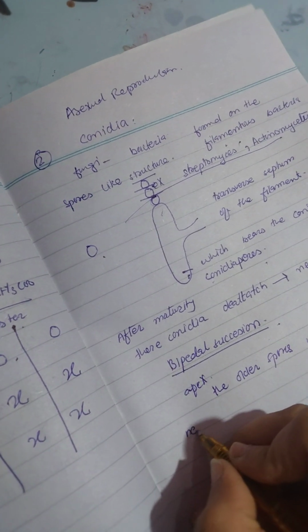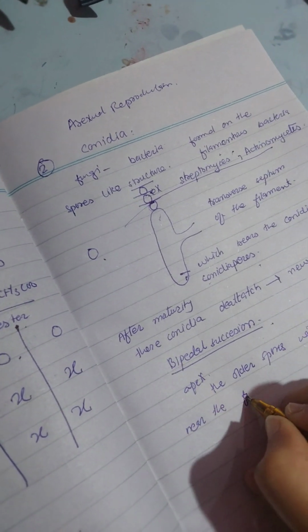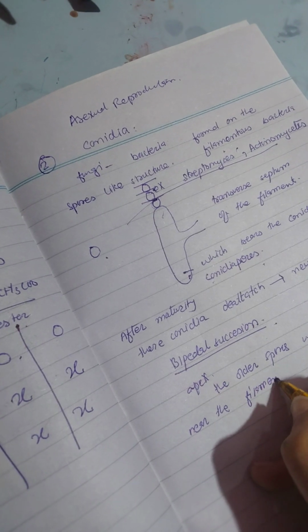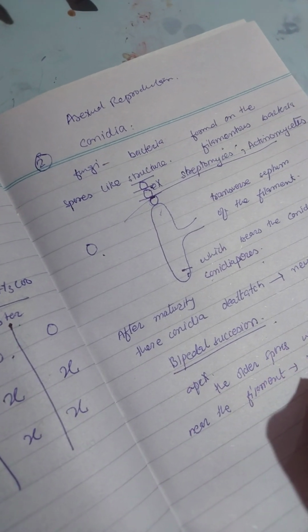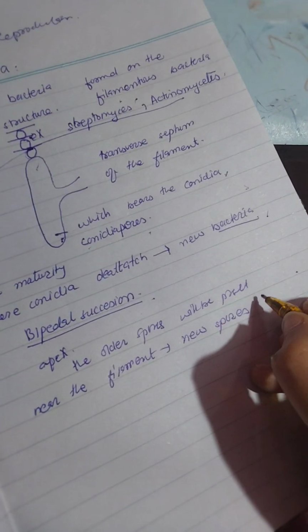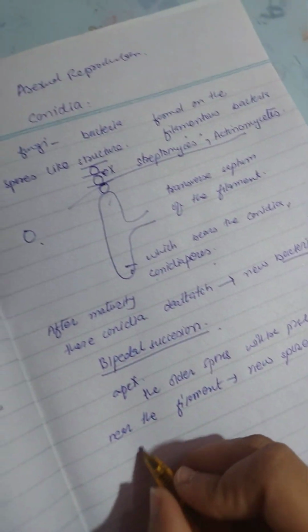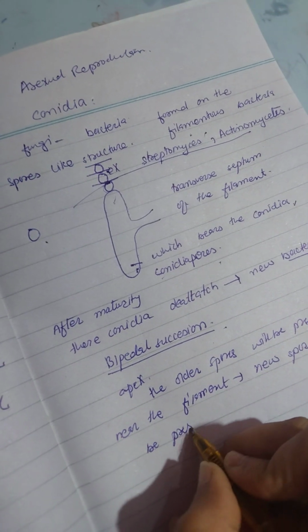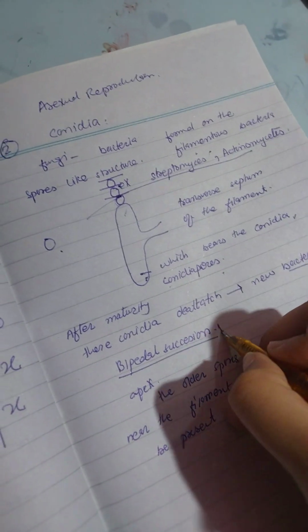And near the filament, the new spores will be present. That is known as basipetal succession.